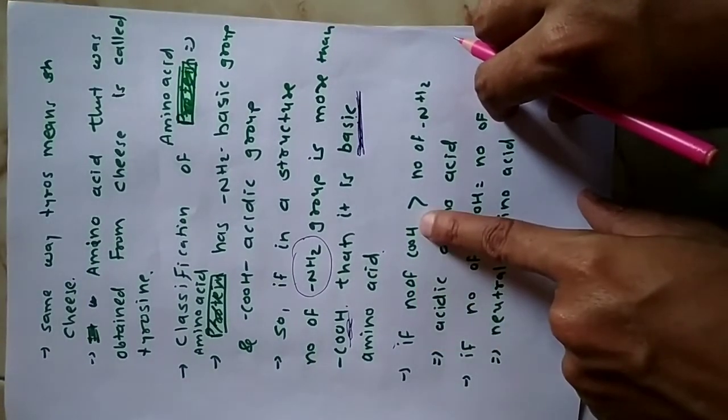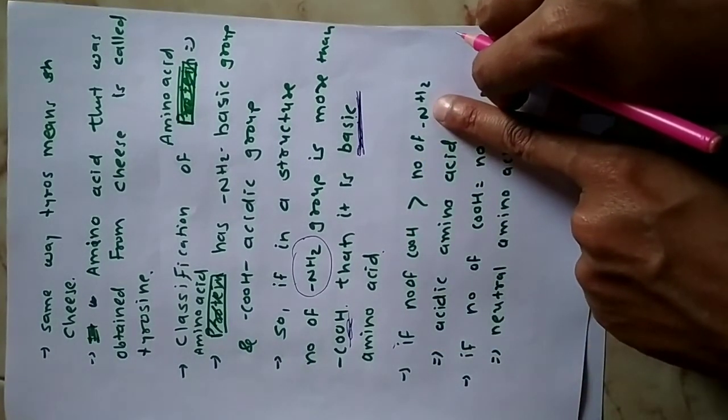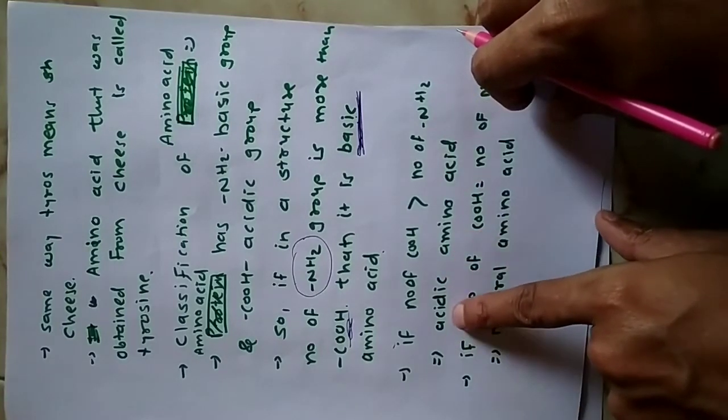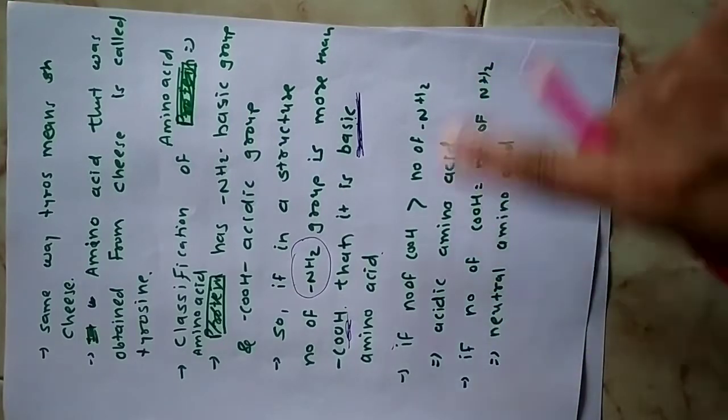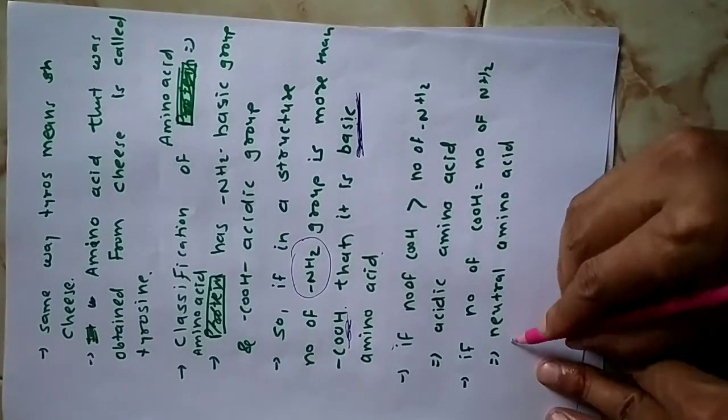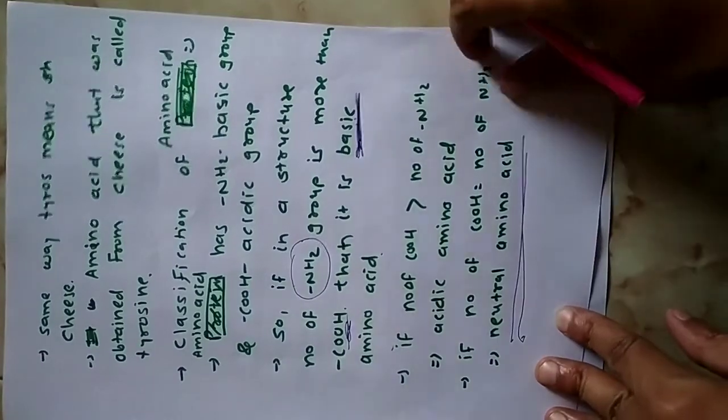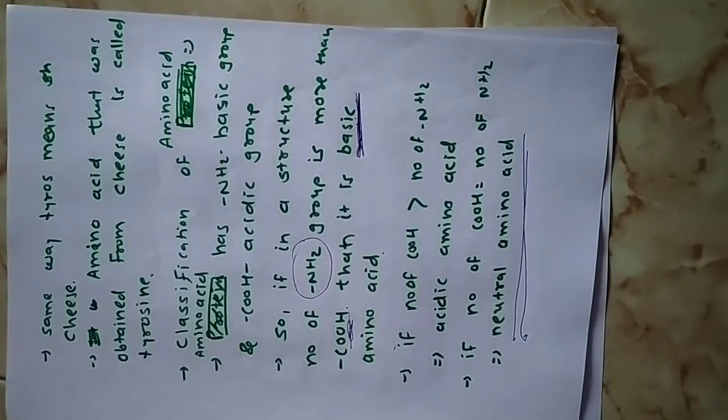If the number of COOH groups is more than the number of NH2 groups, then it is an acidic amino acid. And if both are the same, then the compound is a neutral amino acid. This is the classification of amino acids. Again, if the number of NH2 groups is more, it is a basic amino acid. If the number of COOH groups is more, it is an acidic amino acid, and if both are equal, then it is a neutral amino acid.